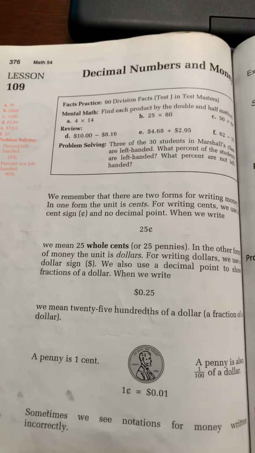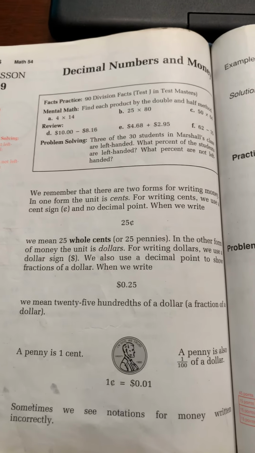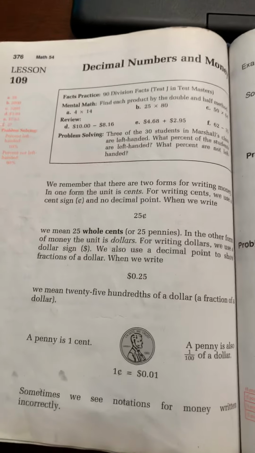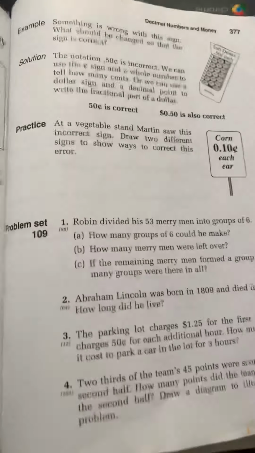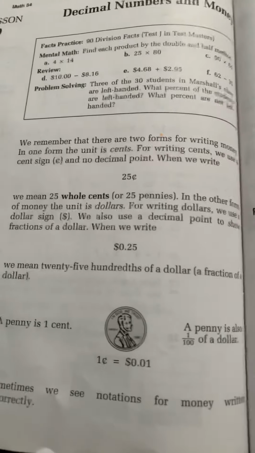Hey guys, this is lesson 109 in Saxon Math. And I just realized I'm using the teacher book, so I'm going to switch over to the student book so it doesn't give away all the answers before you've done it.